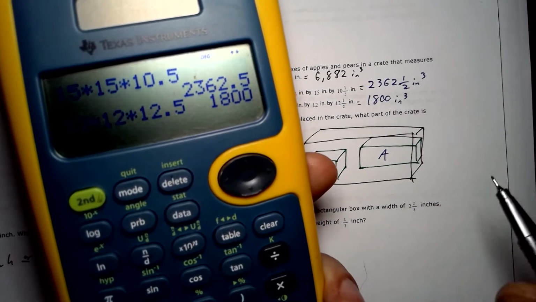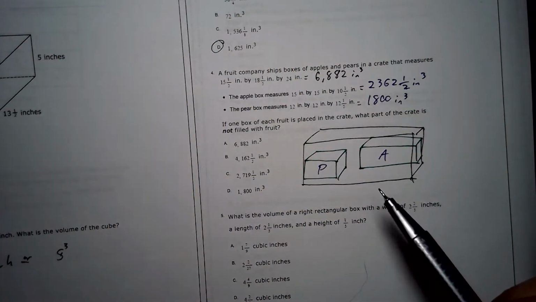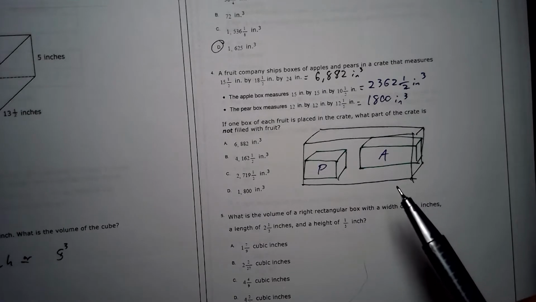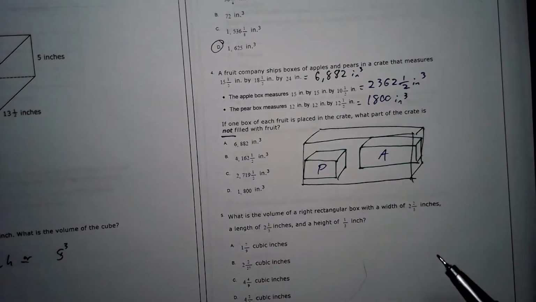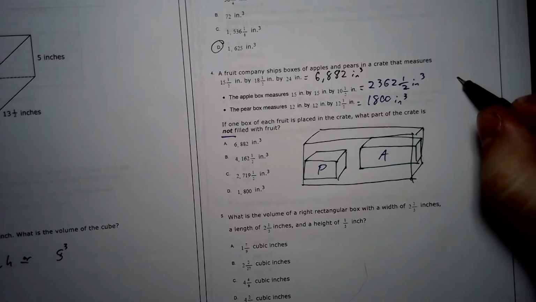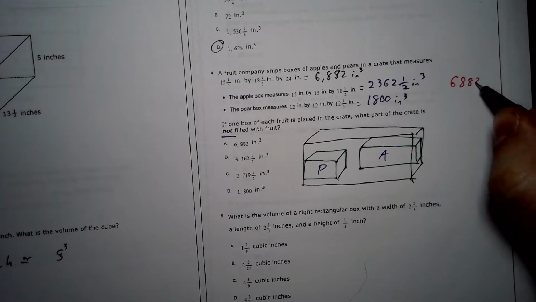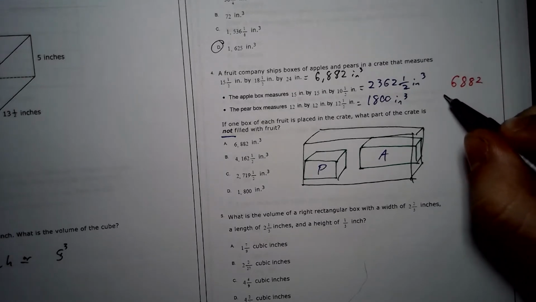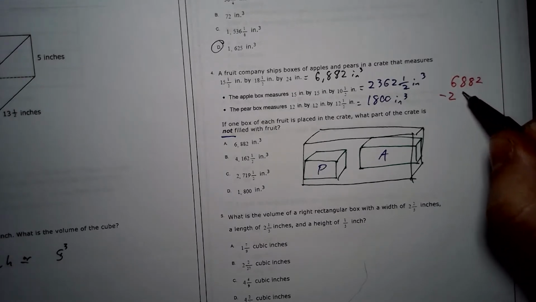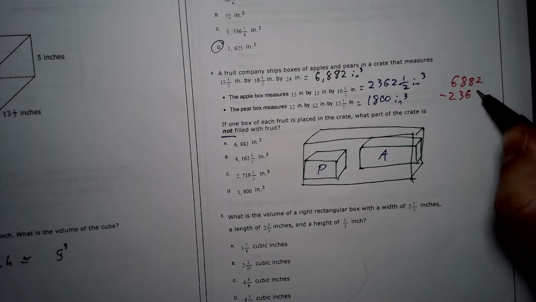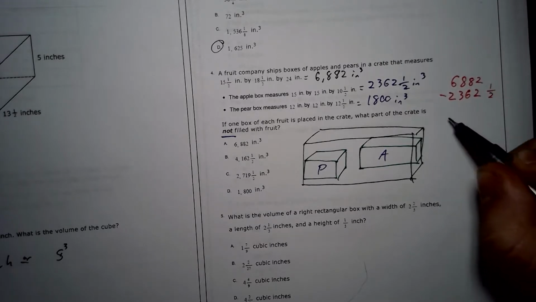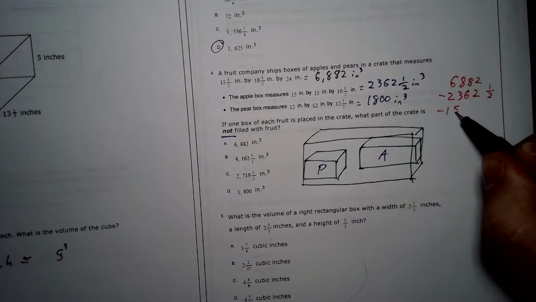inches cubed. Now, in the question, it asks what part of the crate is not going to be filled with fruit. So what you have to do for this is take the total amount of space, that 6,882 inches, and subtract the two amounts that you got for the other smaller boxes.